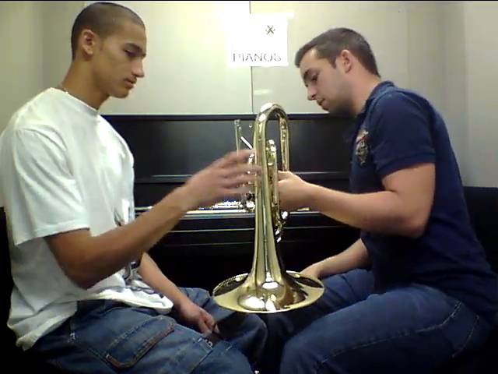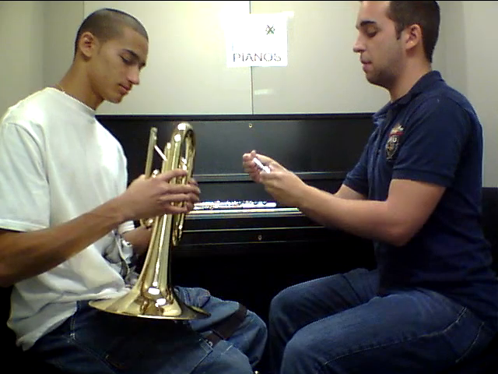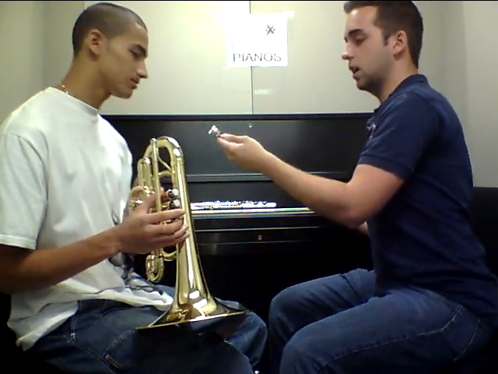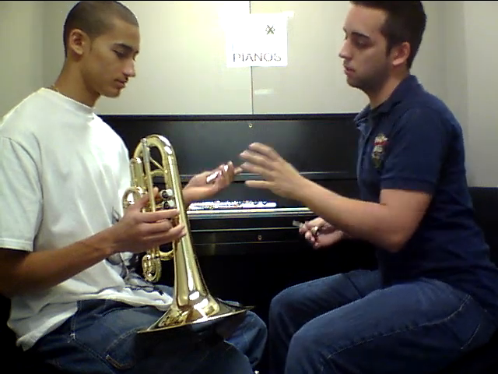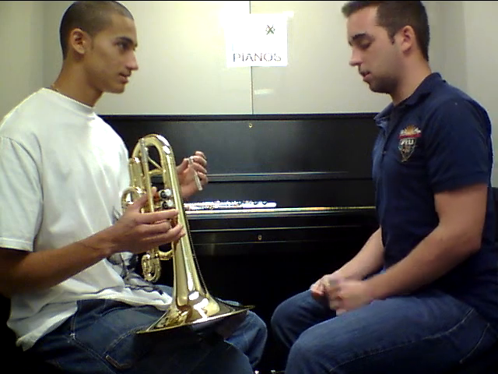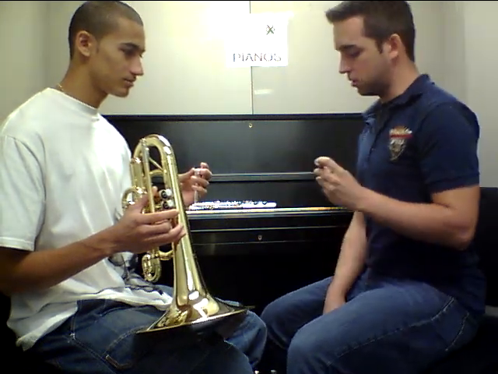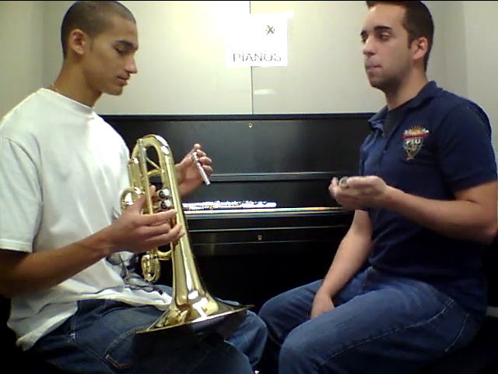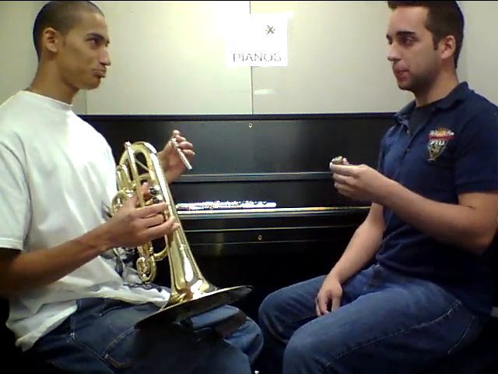Now the other most important piece is what you have right here, called the mouthpiece. This is where the sound of the instrument gets produced. How do you think you produce sound on the instrument? Do you have an idea? You blow in it. Good. Well, what you're going to do is buzz on it, like a bee. So try going that.